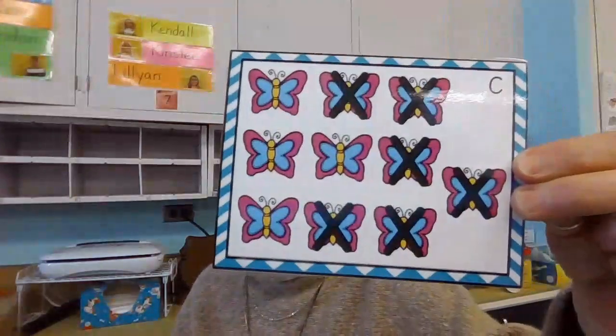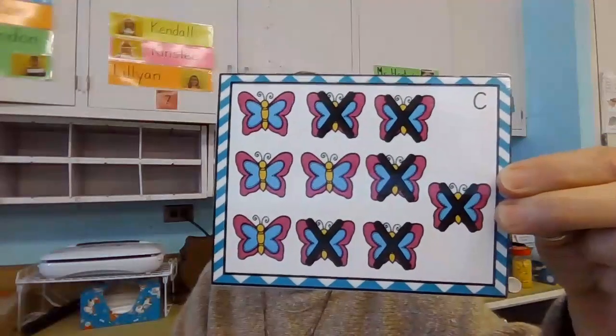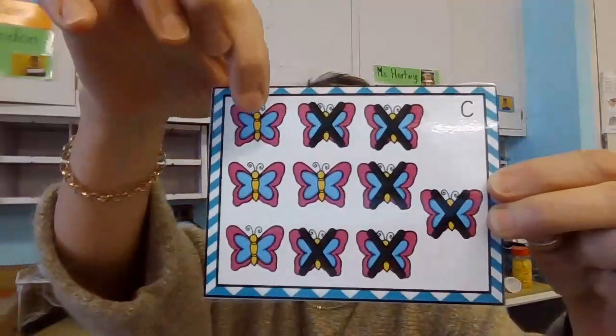Hi, everybody. We're going to do subtraction today. Do you remember, subtraction is when we take away, okay? So the first one that we're going to do are these butterflies. Let's count how many butterflies there are.